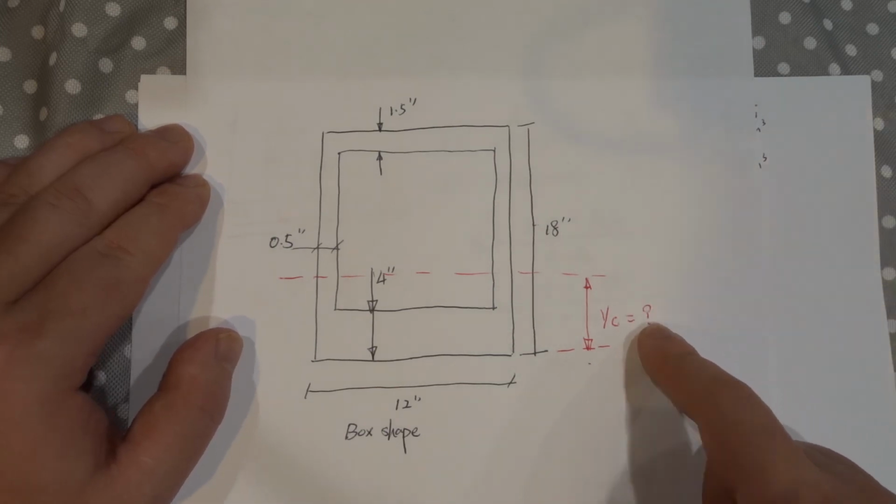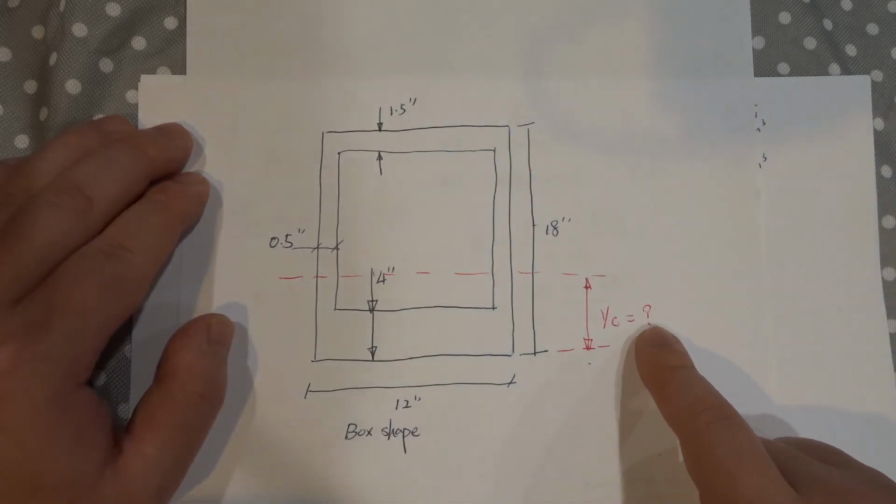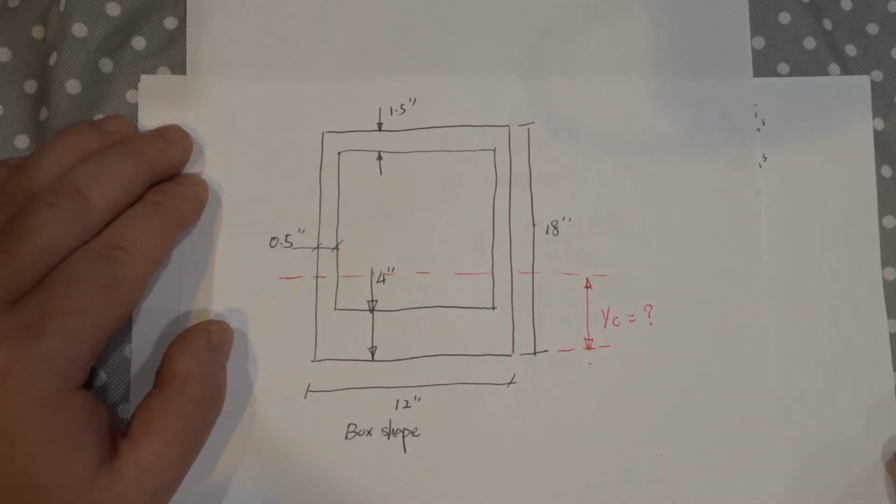We're going to be using the same equation we talked about today, and in the next video we'll go through the solutions.